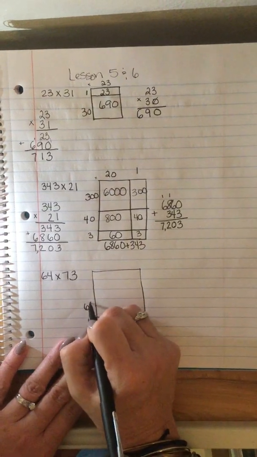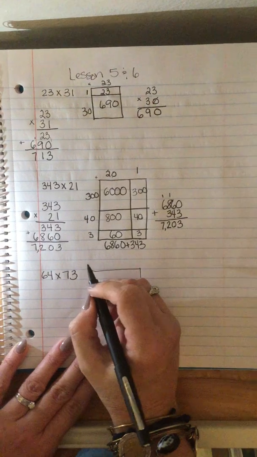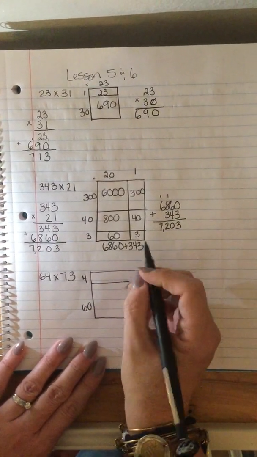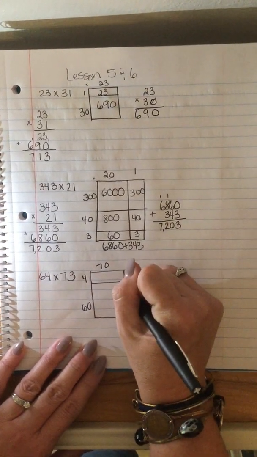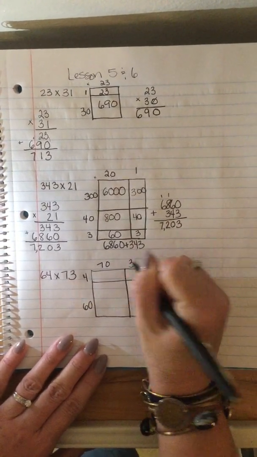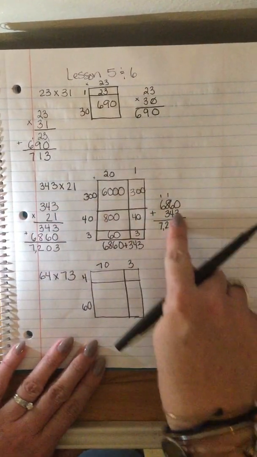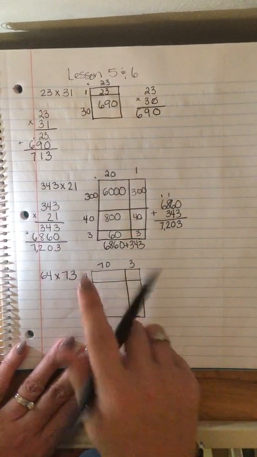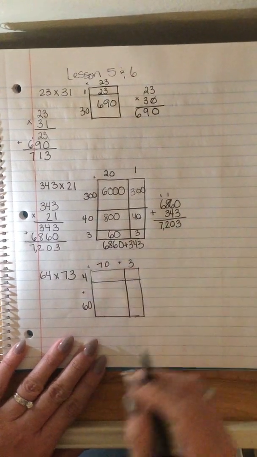So I'm going to break up this area model, and I'm going to do 60 at the bottom. And I'm going to do the 4 up here. And then across the top, I'm going to make this 70, and I'm going to make it 3. And I want to point out to you that just like this example up here, it's totally okay that we break it up a different way. It's okay. These numbers work together. Remember, this is our multiplication.